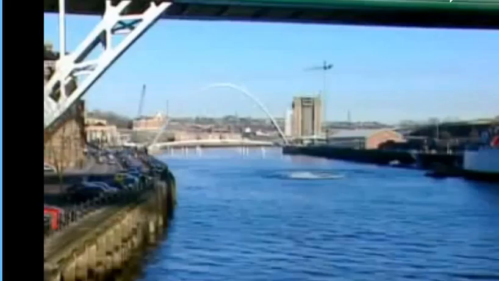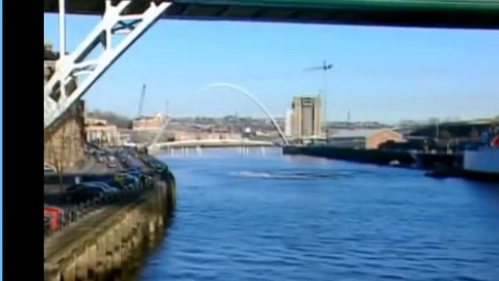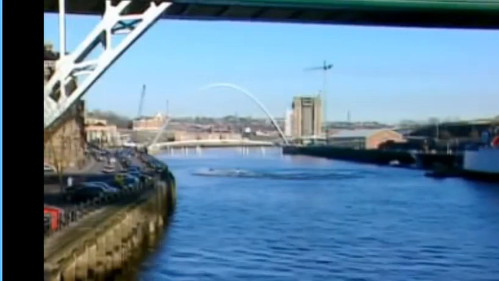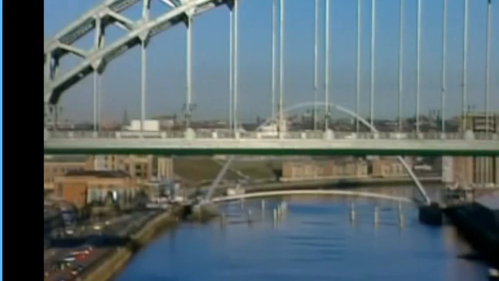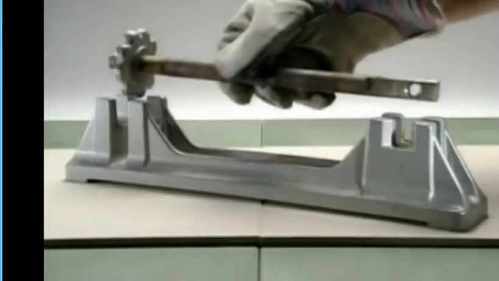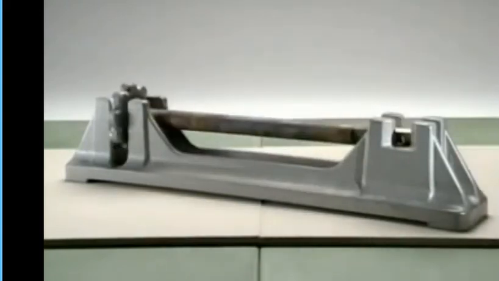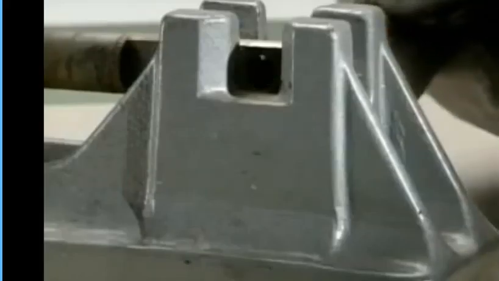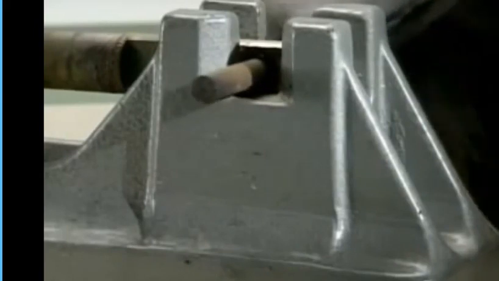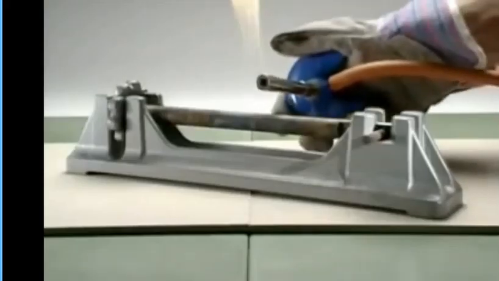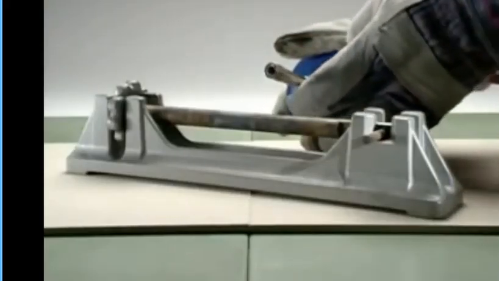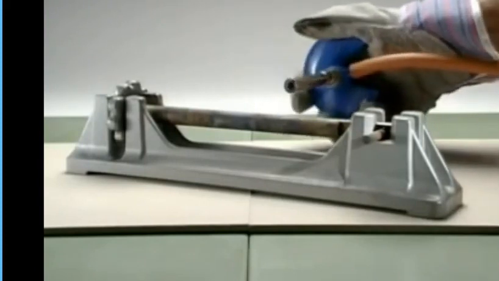Bridge builders need to know that changing the temperature of a material changes its size. When solids get hotter, they expand. Here's a thick metal bar resting in a frame. Insert a cast iron pin through the hole at one end. Heat the bar for about 10 minutes.